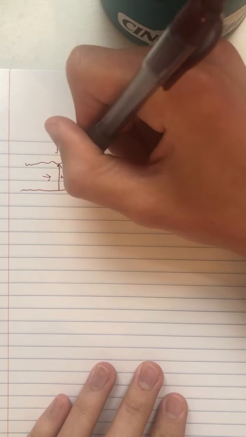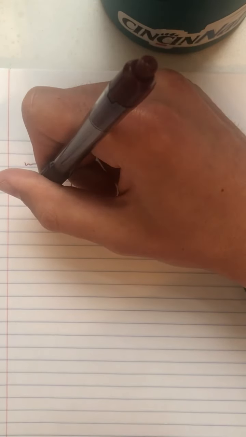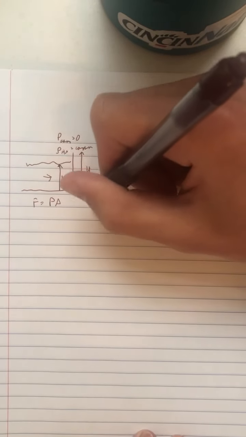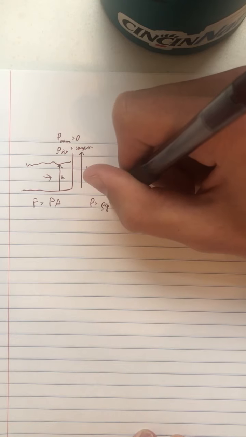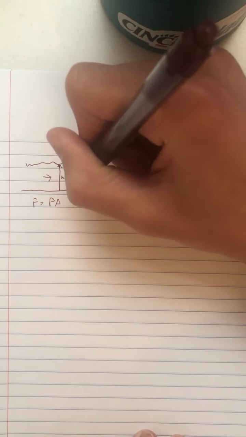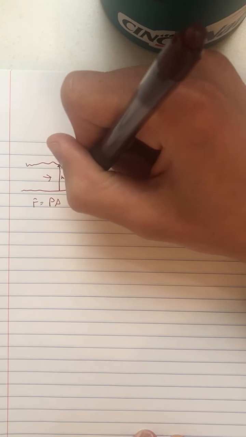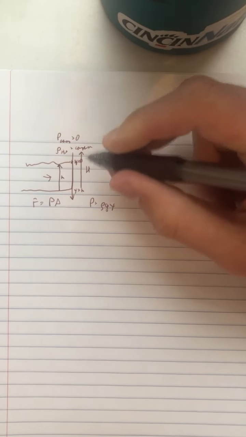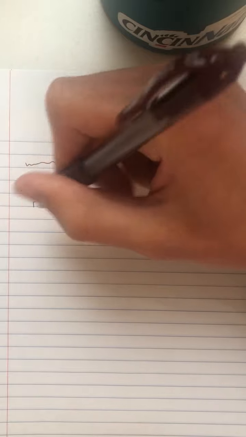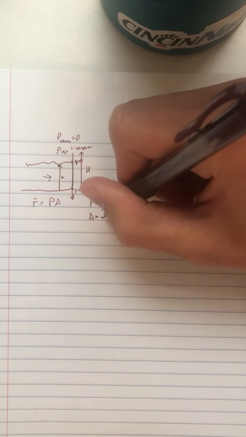The water exerts a force on the dam wall, and that's F, and that would be equal to pressure times area. Pressure is equal to rho g y, because this is the y-axis. This will be y equals 0, and this will be y equals little h. Now, in this case, area would be the width times the height.